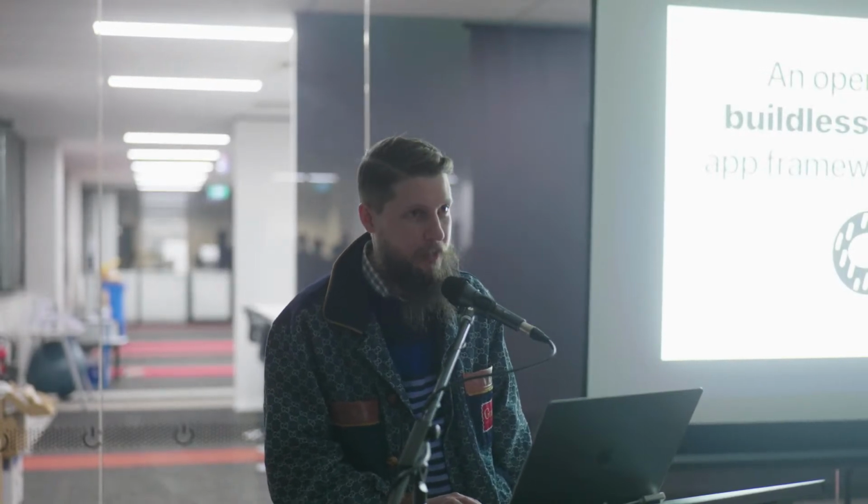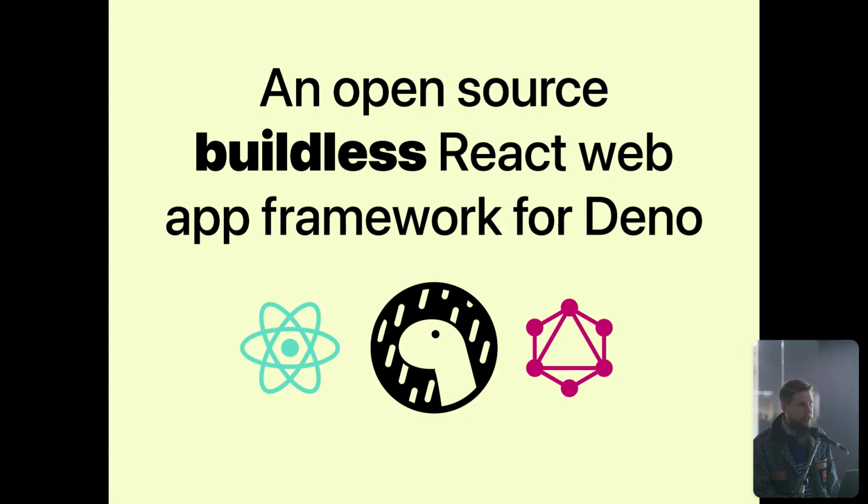So Ruck is an open source buildless React web app framework for Deno, and that is how it differentiates itself from Next.js and Fresh, if you're familiar with Deno frameworks, and Remix and all the other ones. Basically everything that has ever been attempted JavaScript-wise has elaborate build tooling built into it. Webpack, Babel, ESBuild, SWC.